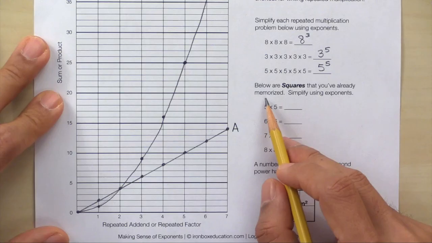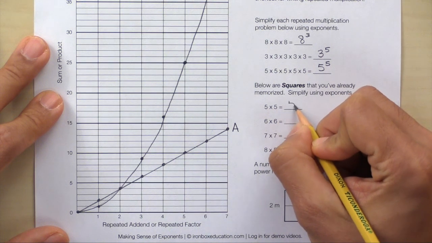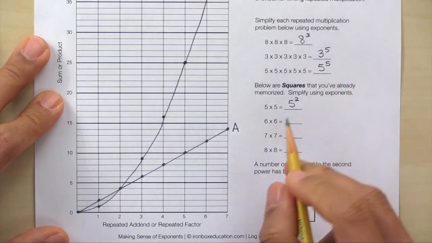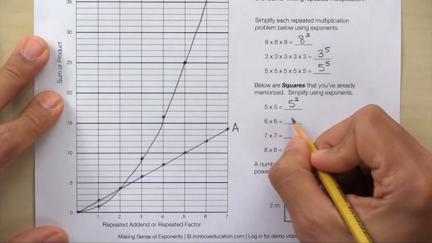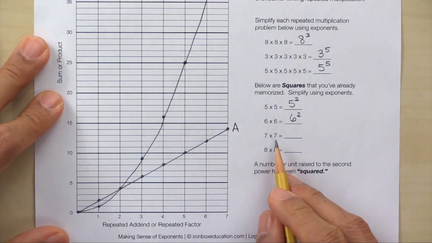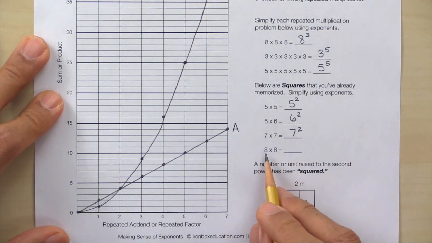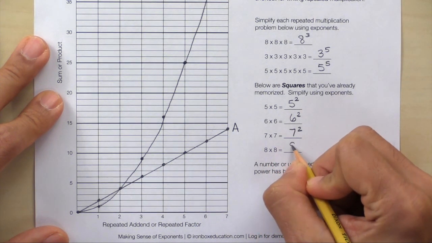Next section. Below are the squares that you've already memorized. Simplify using exponents. So 5 times 5 is 5 to the second power. 6 times 6 is 6 to the second power. 7 times 7 is 7 to the second power. And 8 times 8 is 8 to the second power.